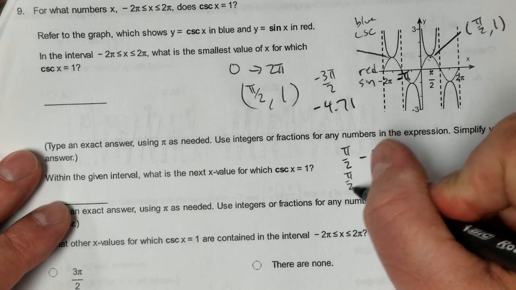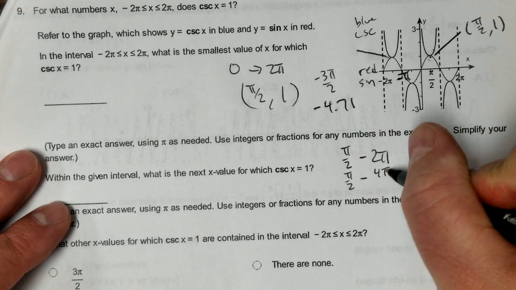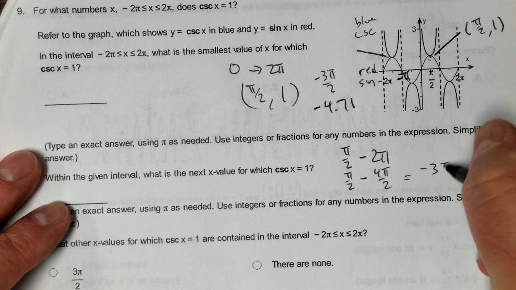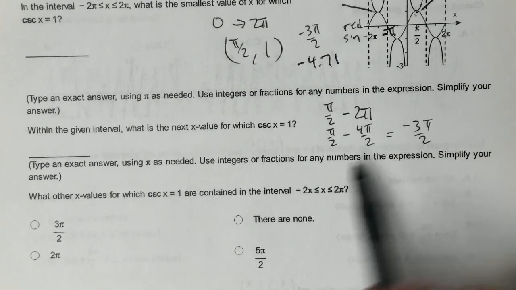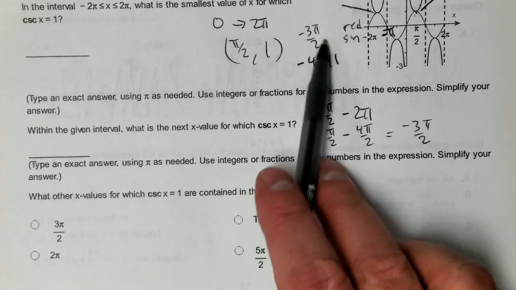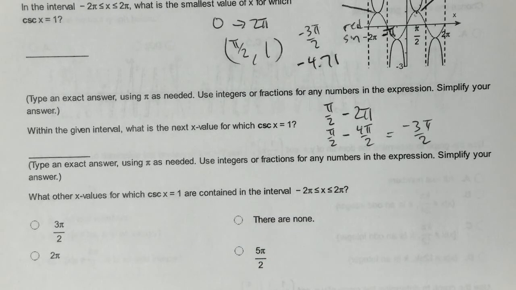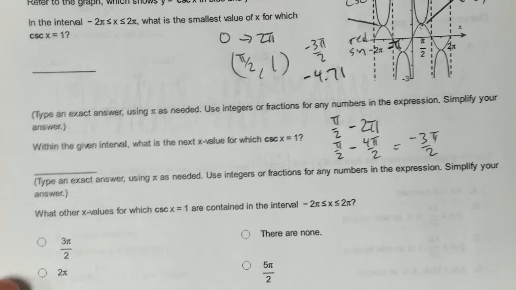That means pi halves minus 4 pi halves, which gives you negative 3 pi halves. So that's an alternate way to get it, if you don't remember about the 4.71 being 3 pi halves. Whichever way works for you.